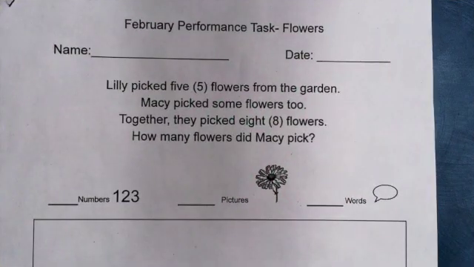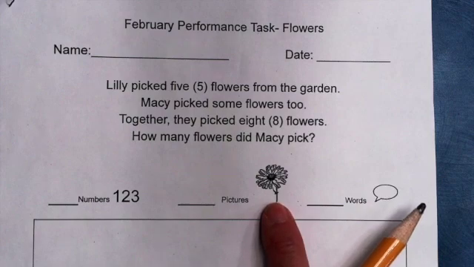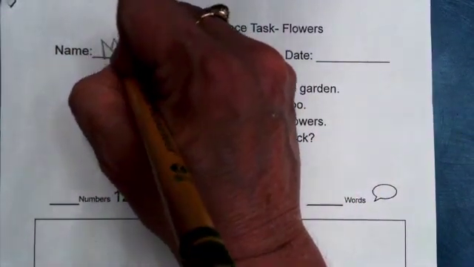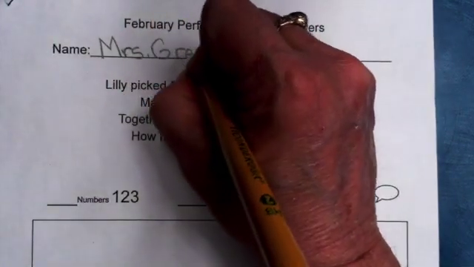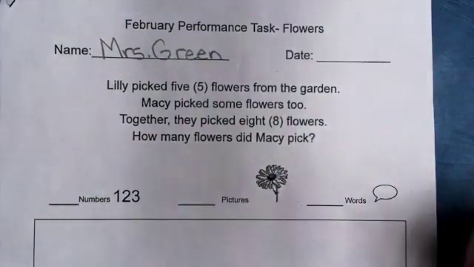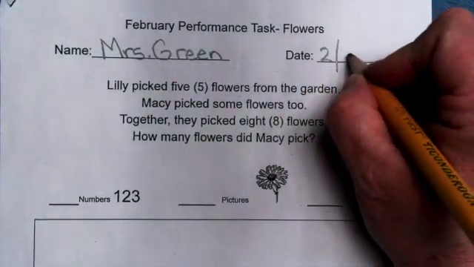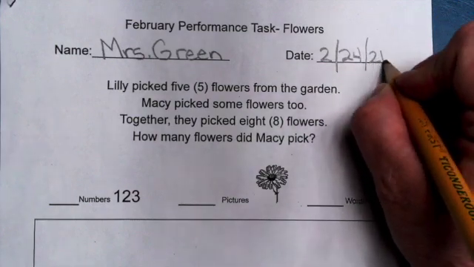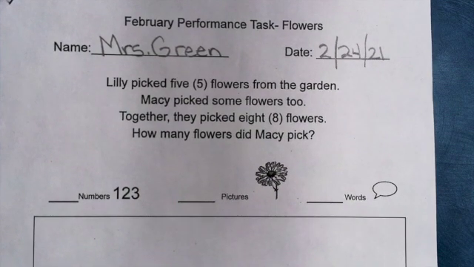Today is the time for our February performance task, and it's going to be about flowers. So look for the page that's got the flower on it and write your name on there. And today's date is February, which is the second month, 24th, the 24th day of the month, in the year 2021. So let's read what our problem says first of all.